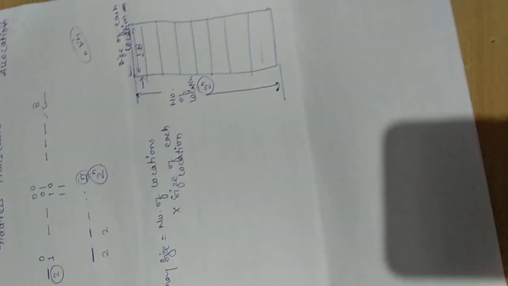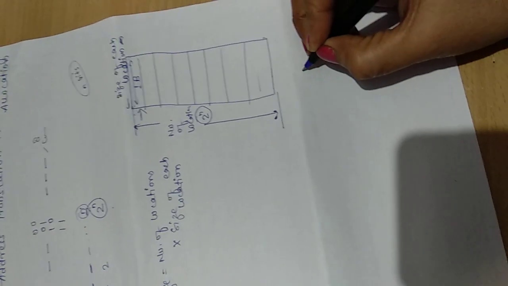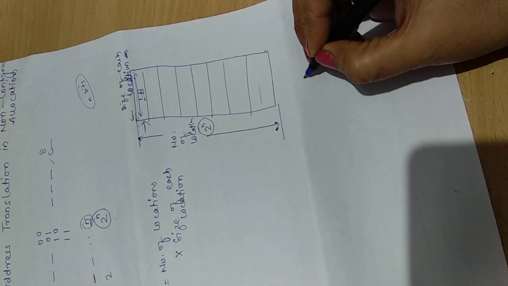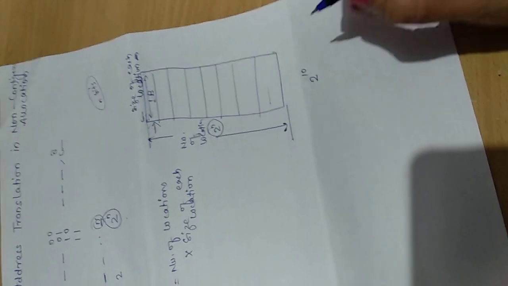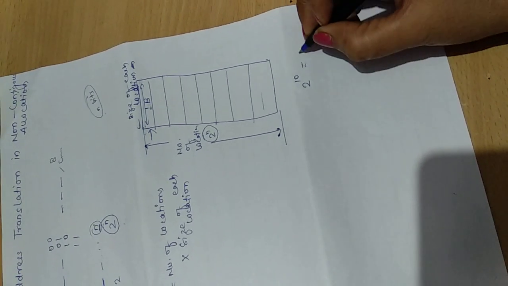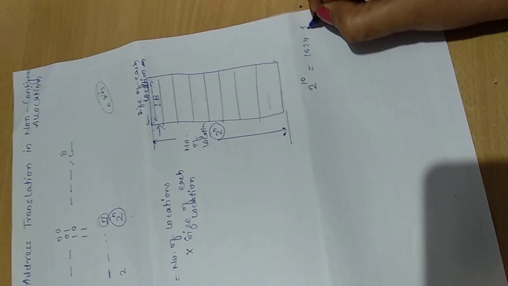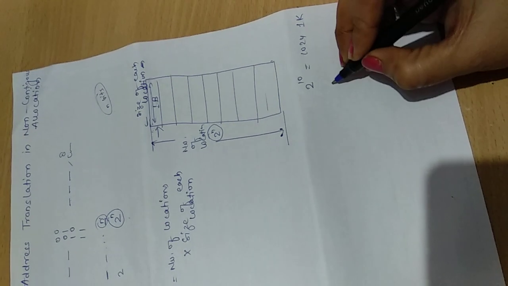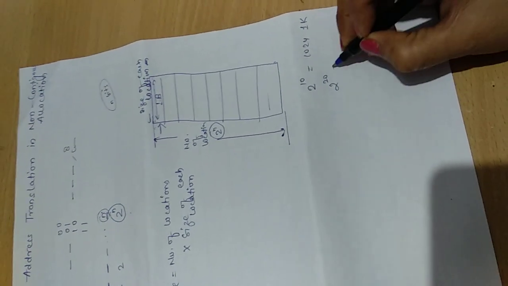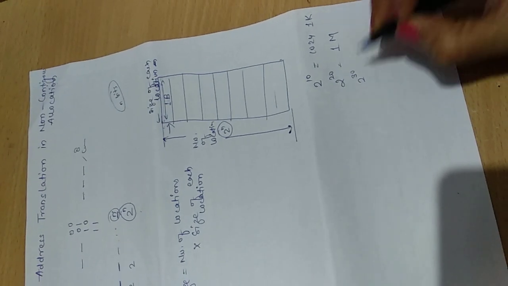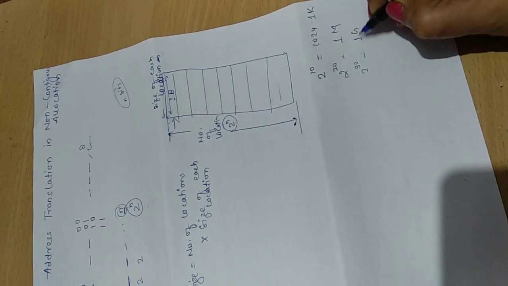One more thing you have to understand: what is the value of 2 to the power 10? It is 1024. We also call it 1K, right? 2 to the power 20 is 1 mega. 2 to the power 30 is 1 giga.